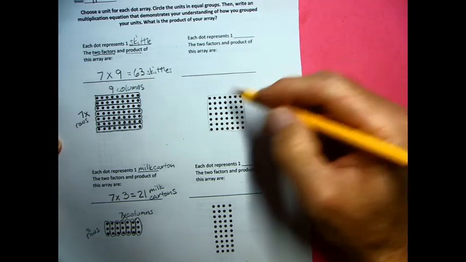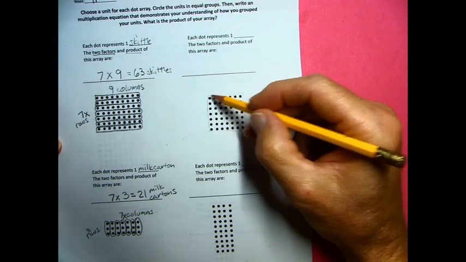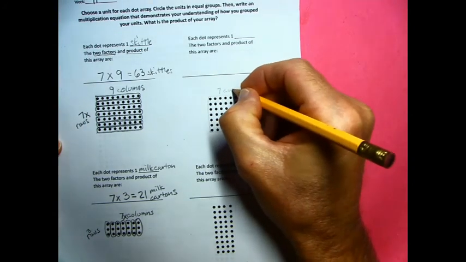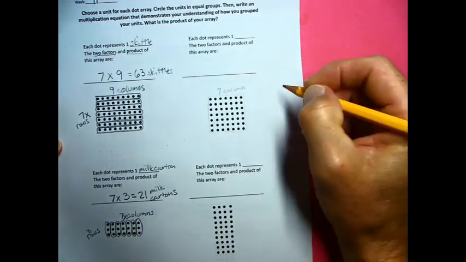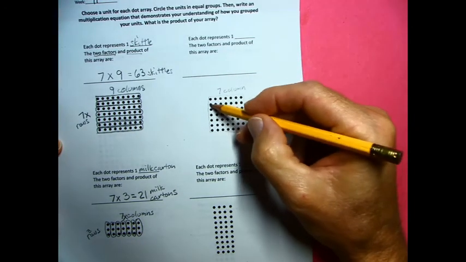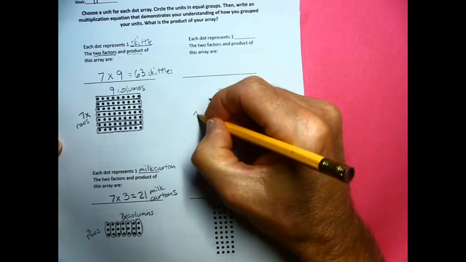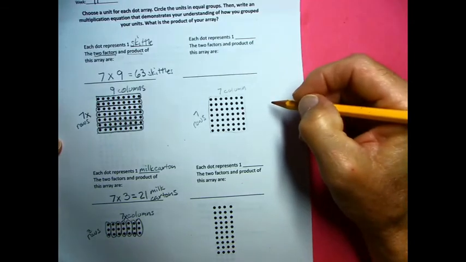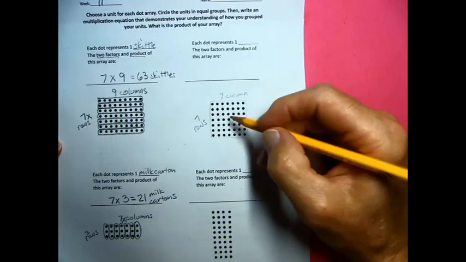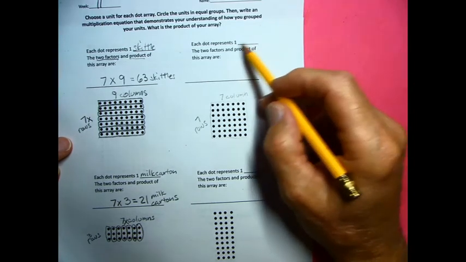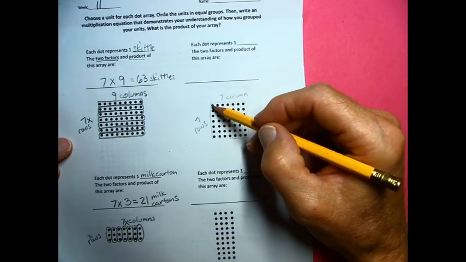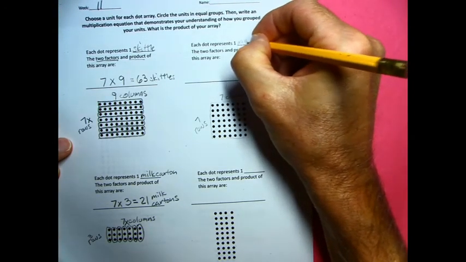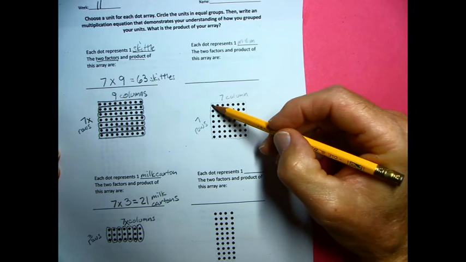So let's do the same thing. Let's count our columns. 1, 2, 3, 4, 5, 6, 7. There's 7 in our column. And how many are in our rows? 1, 2, 3, 4, 5, 6, 7. Sure enough. Okay, they're equal. Let's come up with a unit. We have to fill this in here. So one of these are going to be, another thing I like besides Skittles are M&Ms. So this is 1 M&M here.